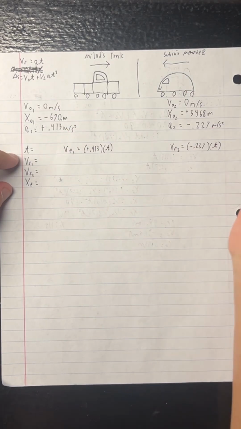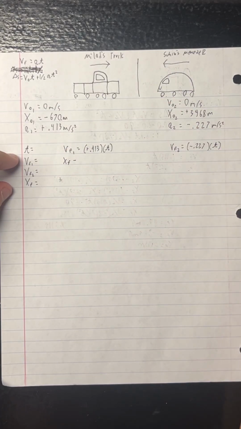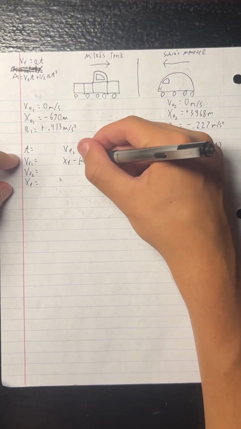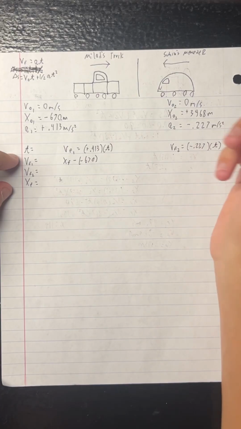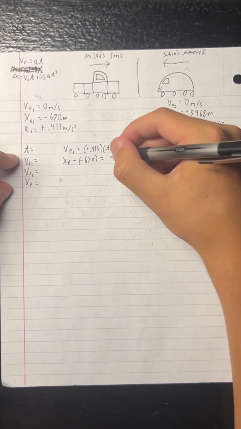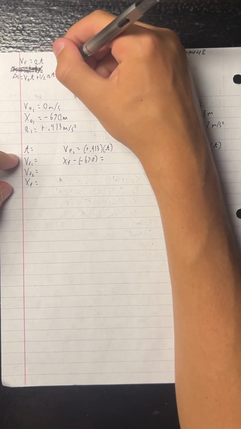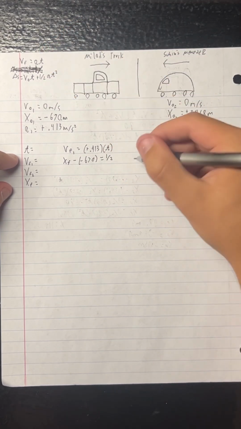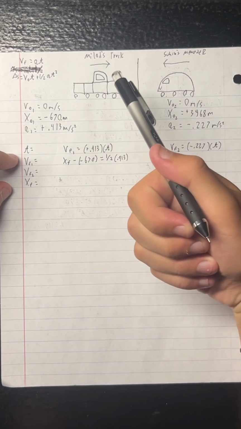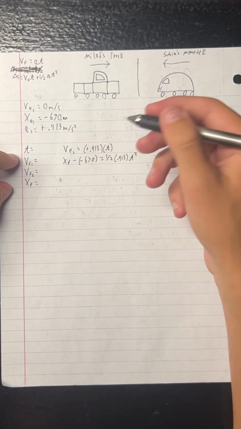Then what's our next equation? We can do displacement. So the displacement is x final minus x initial, and all we have is our x initial. So for one, it's going to be xf minus negative 670 meters, and that is going to equal our initial velocity, which is 0, and 0 times time is what? 0. So then we're left with 1/2 a t squared, so 1/2 a, which is 0.413, and time, we don't know time. So time squared. So that's for finding our time.